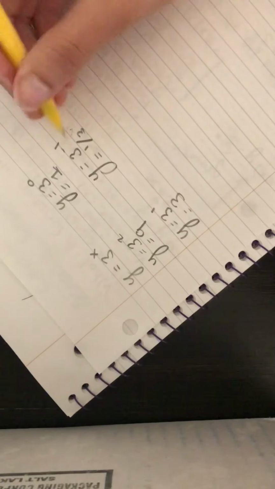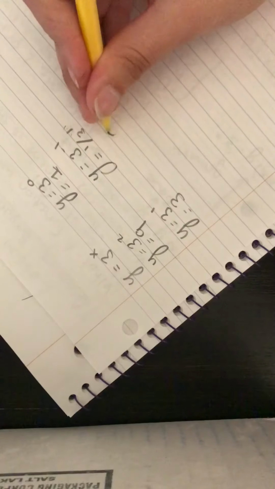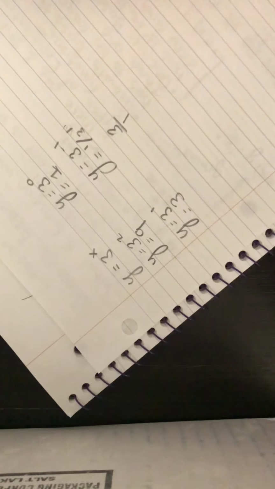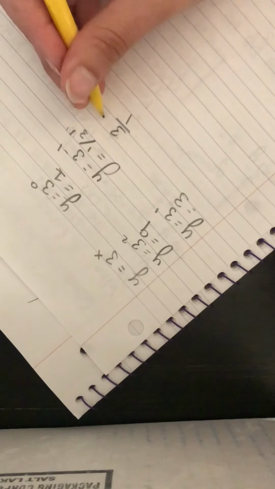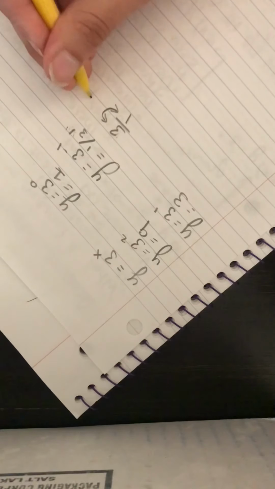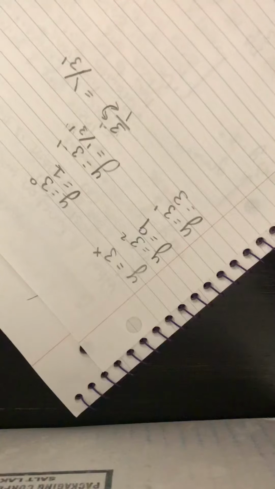It should just be a regular 1, because the number 3 is already over 1, and that's why it's a whole number. So when you reciprocate, it becomes 1/3 to the power of 1 instead of the power of negative 1. Since we switched it, the negative goes away. So that works.